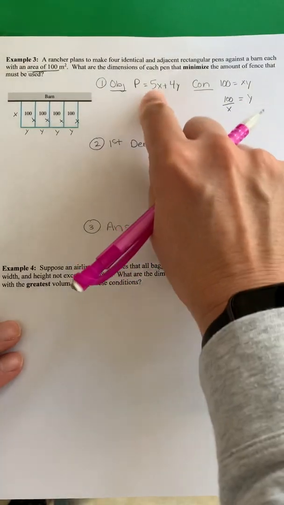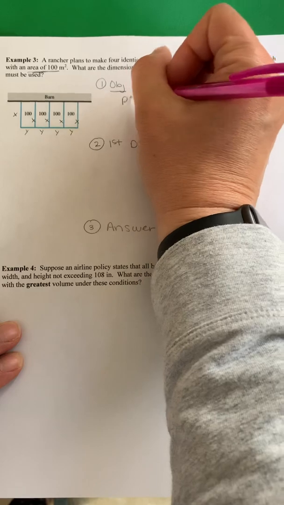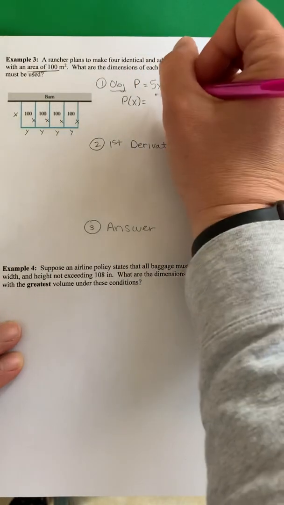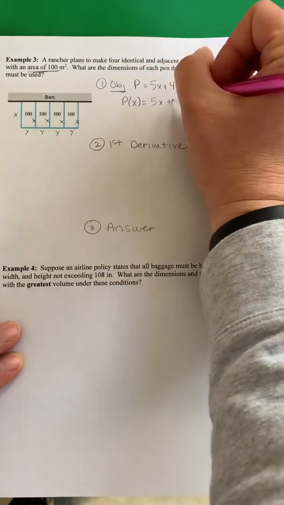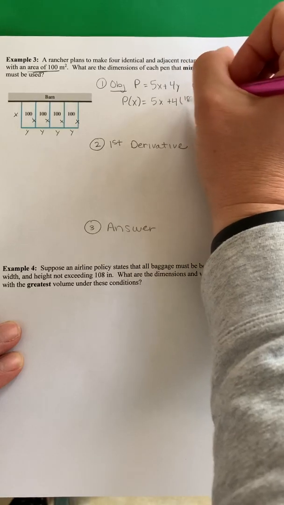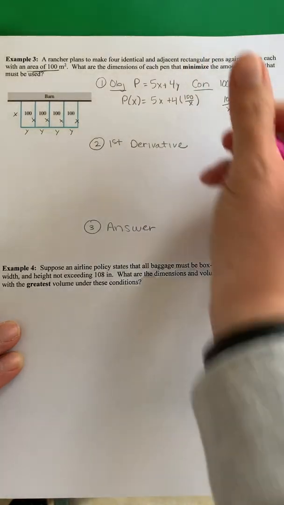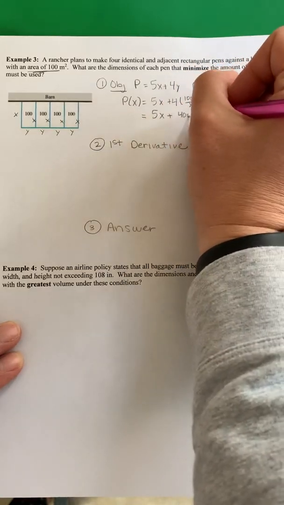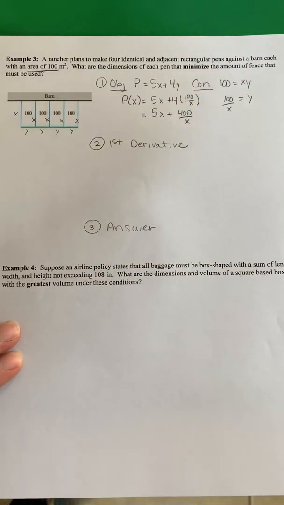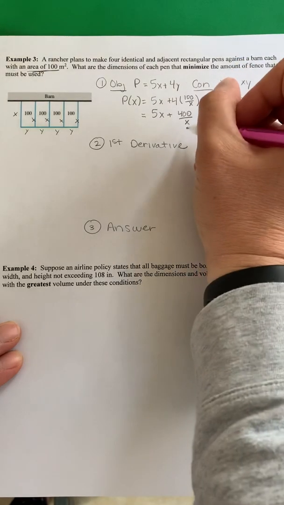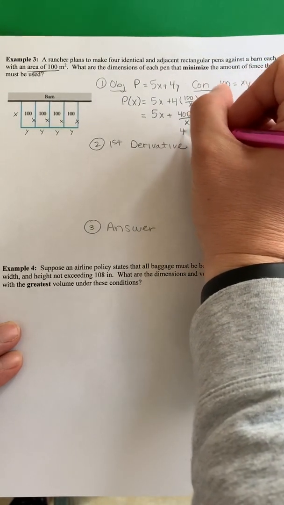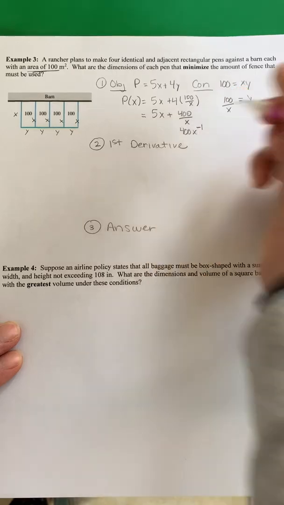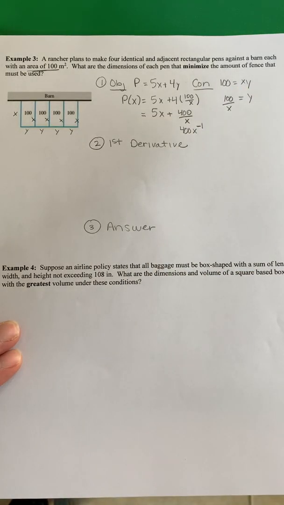Okay, plugging that in over here, it's going to be all about X. Now I'm going to get 5X plus 4 times the quantity 100 over X. So I'm going to end up with 5X plus 400 over X as my perimeter equation. So now I'm ready to take the first derivative. You may want to write this part of it as X to the -1 just to help you take the derivative a little bit easier.